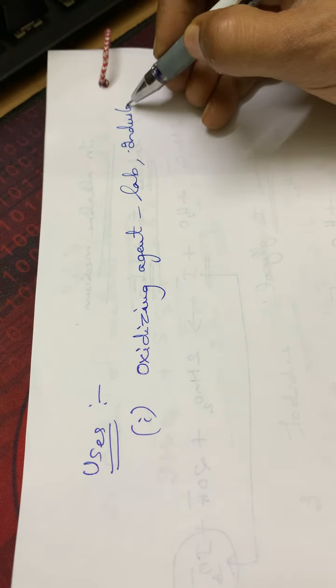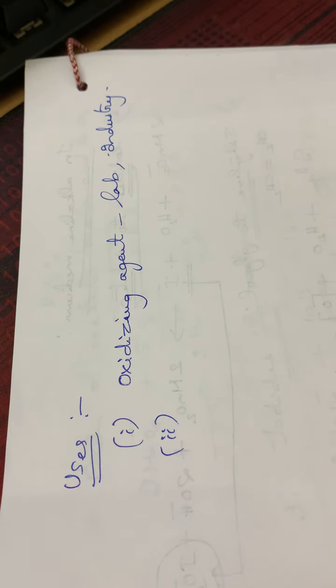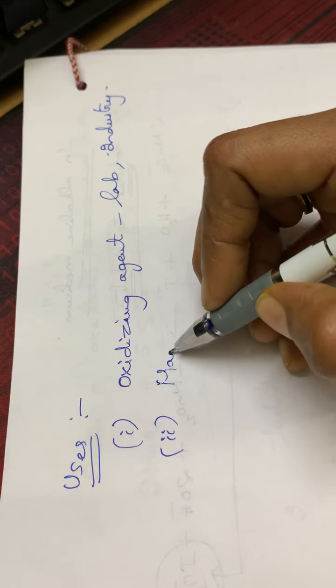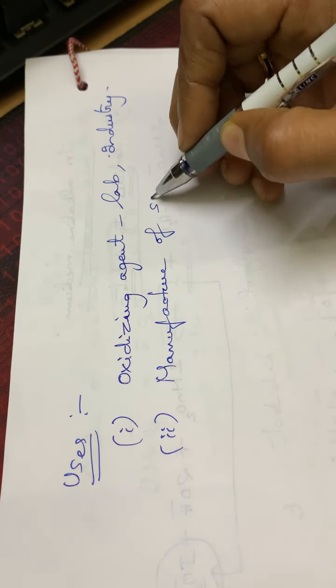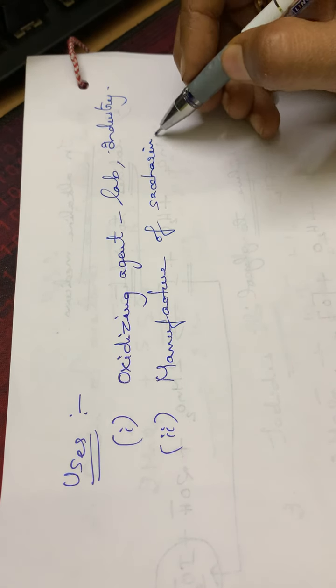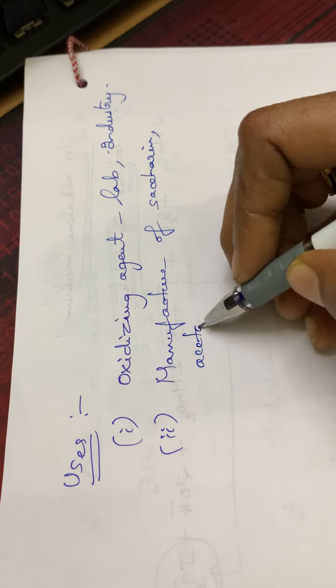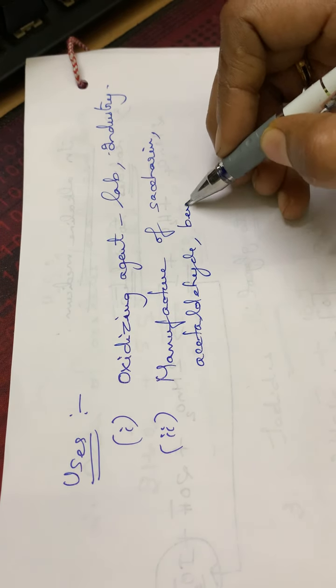Then the second one, it is used in the manufacture of saccharin. Saccharin is a sweetening agent, isn't it? Manufacture of saccharin, acetaldehyde, then benzoic acid.